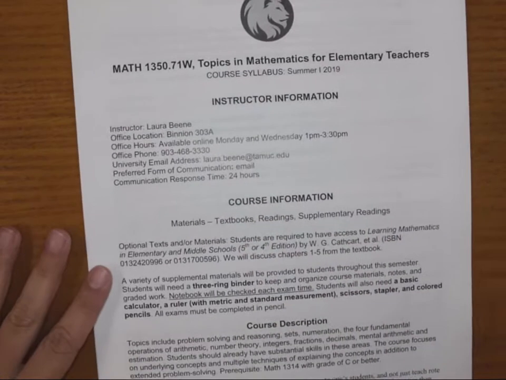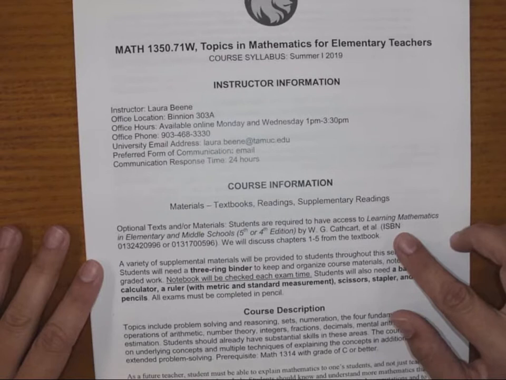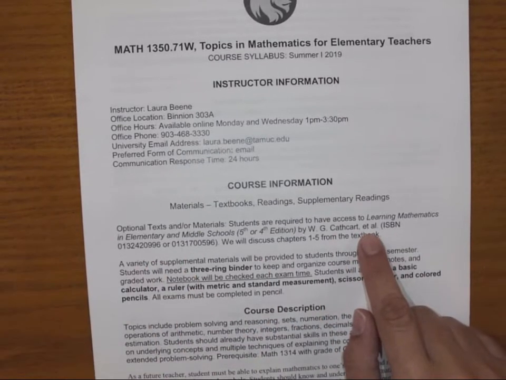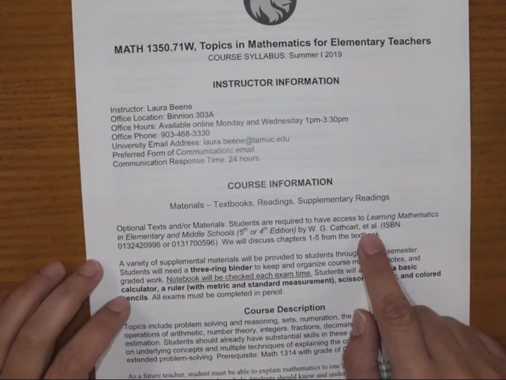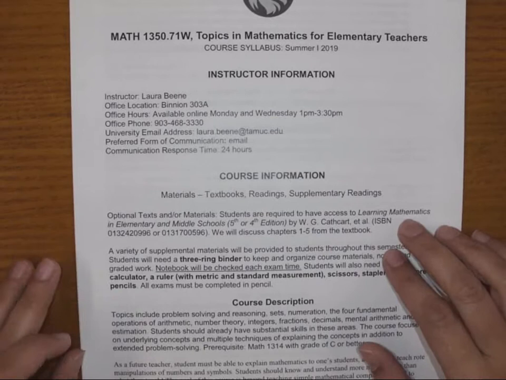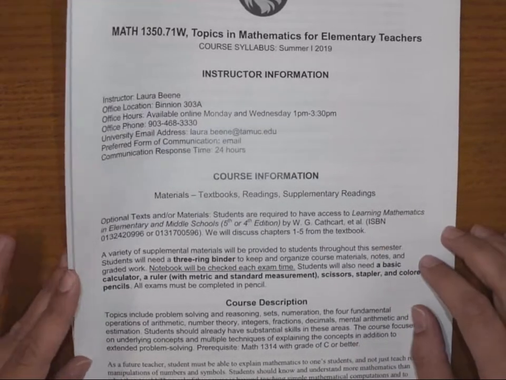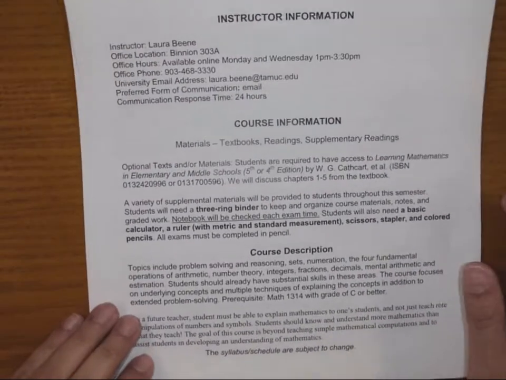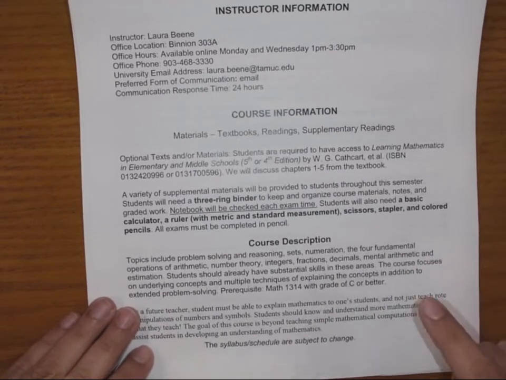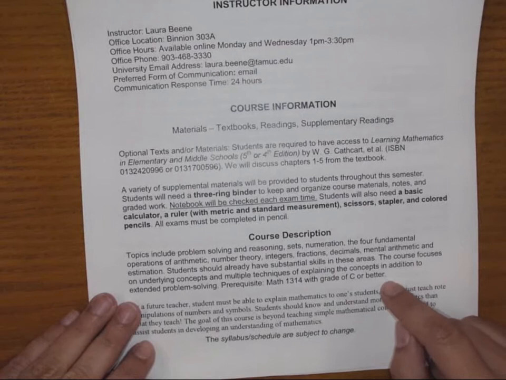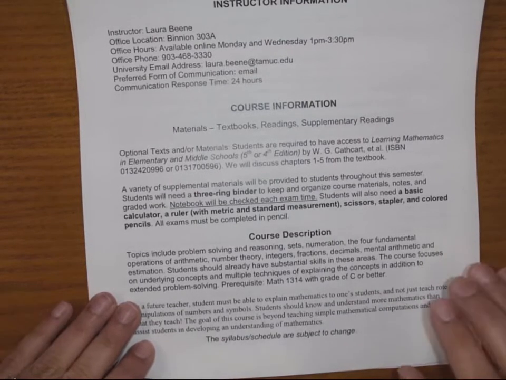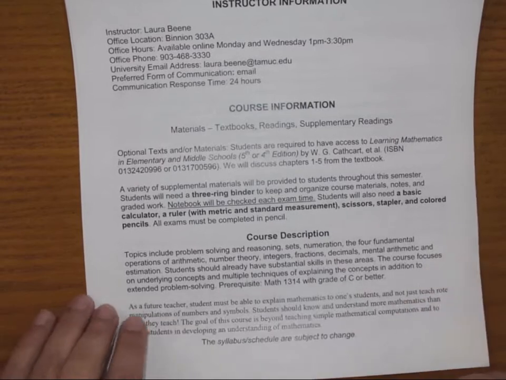There is no textbook required for the course. This is an optional textbook. It is supplementary, and it goes along with what we're going over each day with our notes, but it's not required, so you do not need to buy a textbook for the course. In this course, we'll be going over basically K through 2nd, 3rd grade material, and all the different methods and strategies for teaching mathematics for K through 3rd grade.